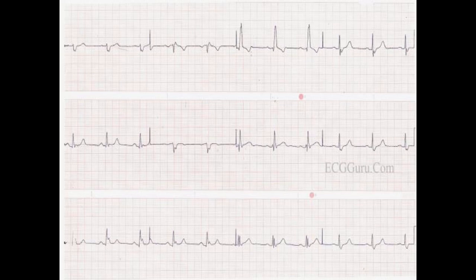We've got a posterior hemiblock in this one, right? So lead 1 is down, AVF is upright, V1 looks like a right bundle branch block. We've got slurred S waves here and here, right? We have right axis deviation, but we also have a right bundle branch block.